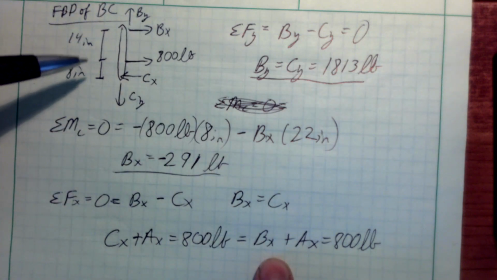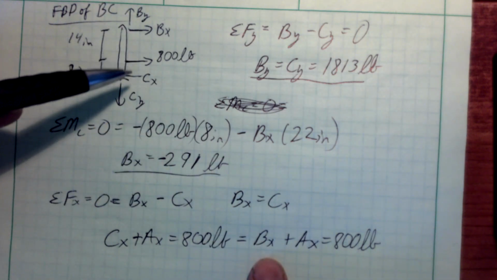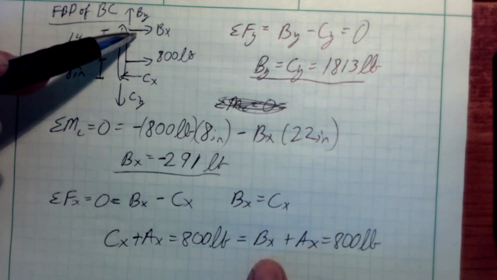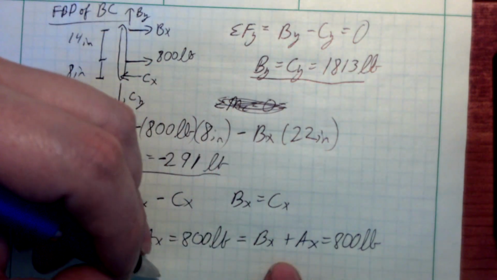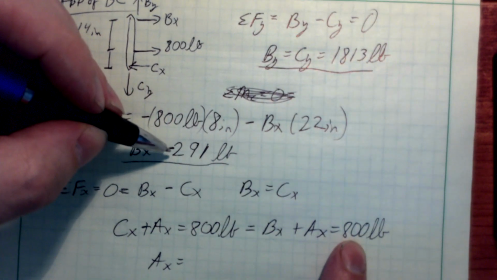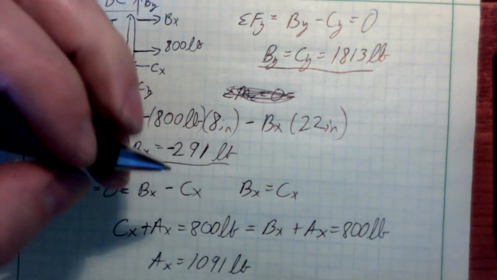BX, as I've gone through and drawn it systematically, if I carry a negative sign with it, it plugs into these equations because I solved it in this orientation. So BX, plug in a minus 291 here. So AX is going to equal 800 plus this 291. That's 1,091 pounds.